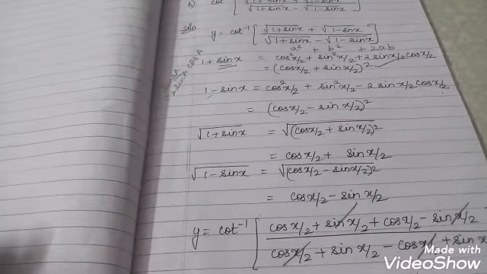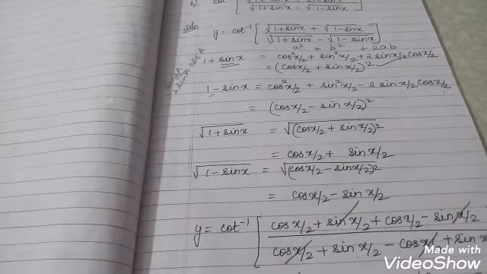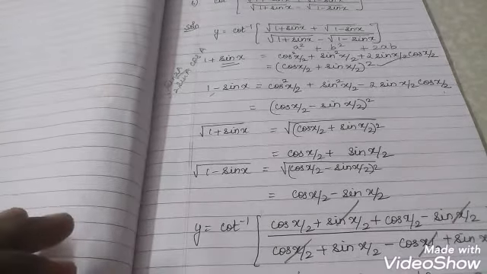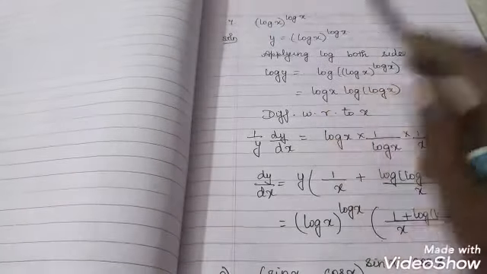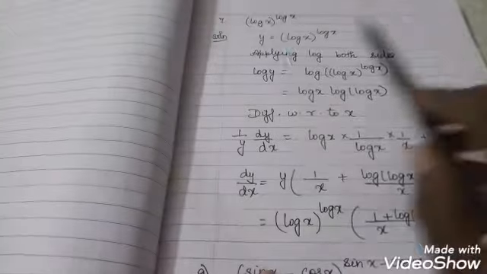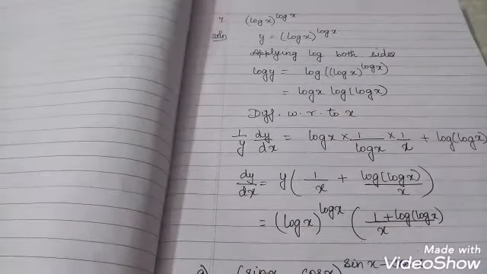It's nothing but cos squared x by 2 plus sin squared x by 2 minus 2 sin x by 2 cos x by 2. So here we'll start with the 7th question. Differentiate (log x)^(log x). So y is equal to (log x)^(log x).